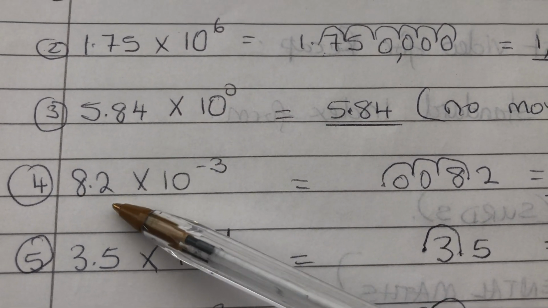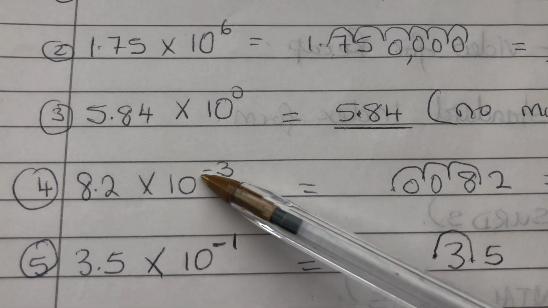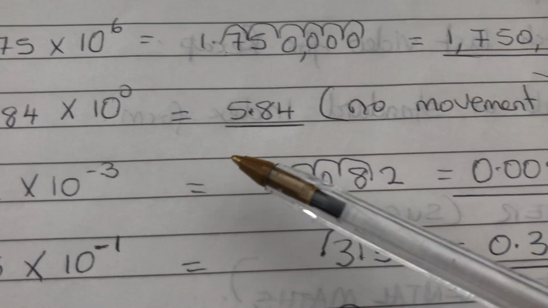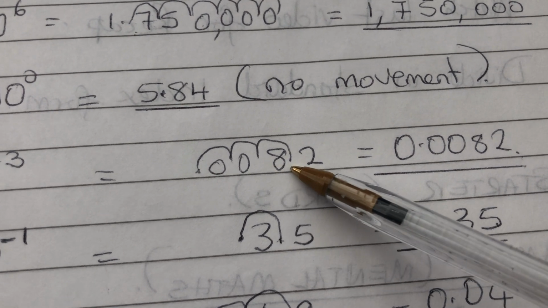8.23 times 10 to the power minus 3. So we write 8.23.